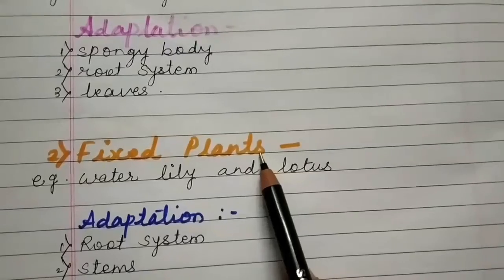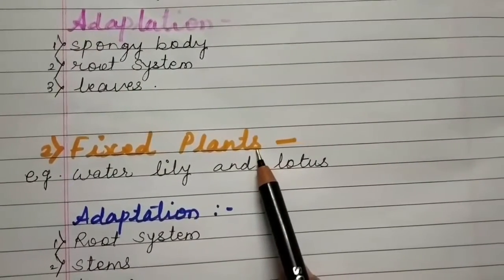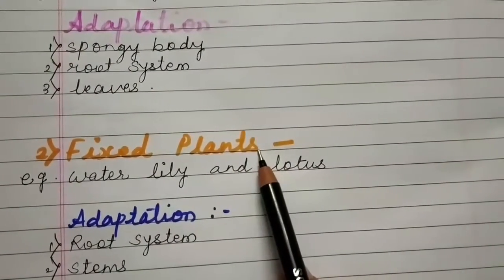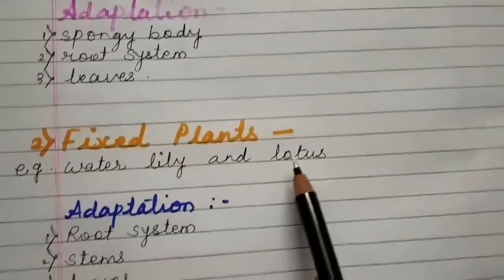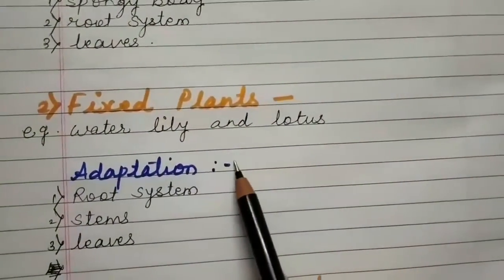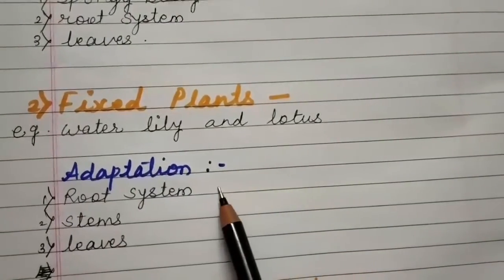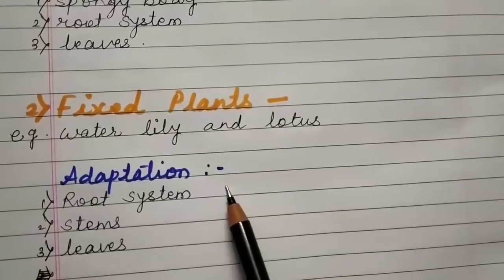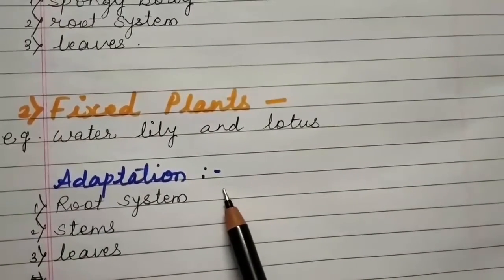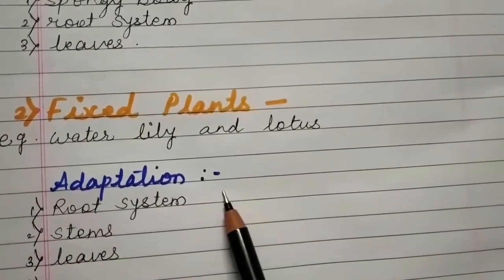Fixed plants means plants that float on the surface of water but do not move along with the water are called fixed plants. For example, water lily and lotus. Then adaptation in fixed plants. First is the root system. So the root system of fixed plants is fixed to the soil at the bottom of the water body.